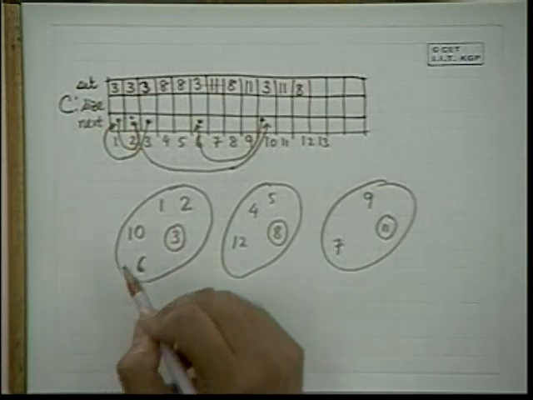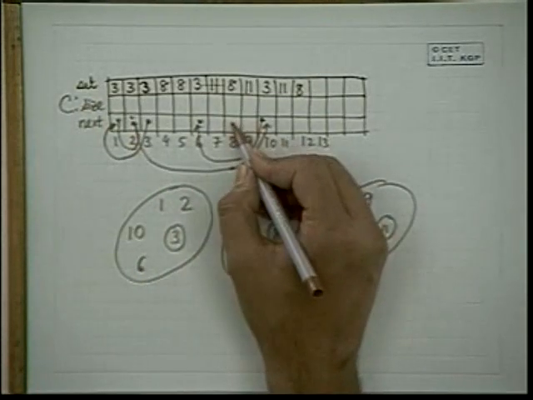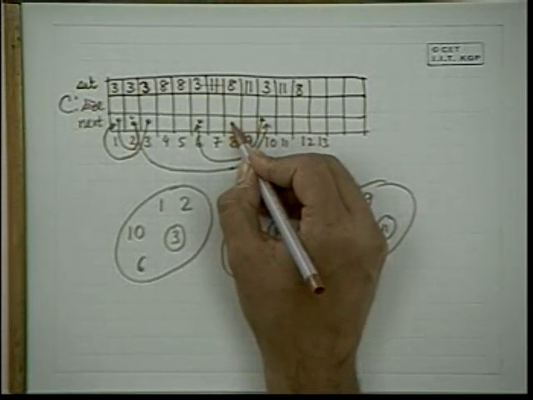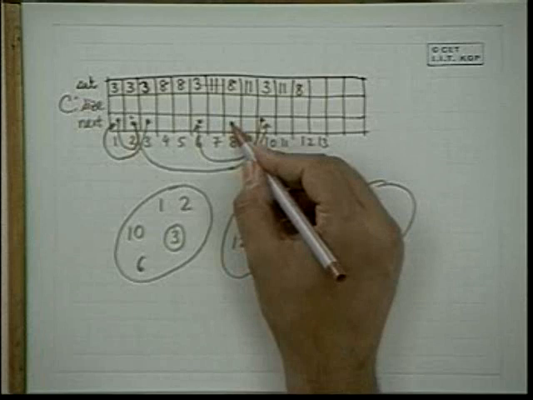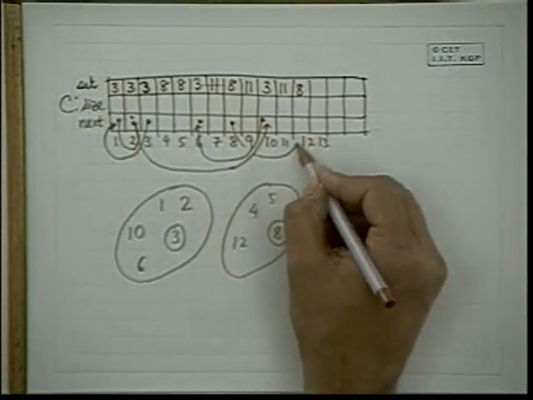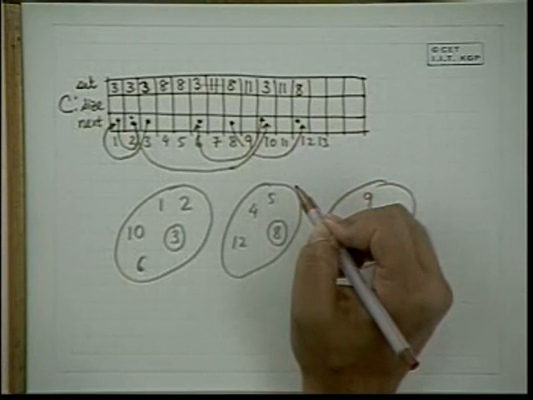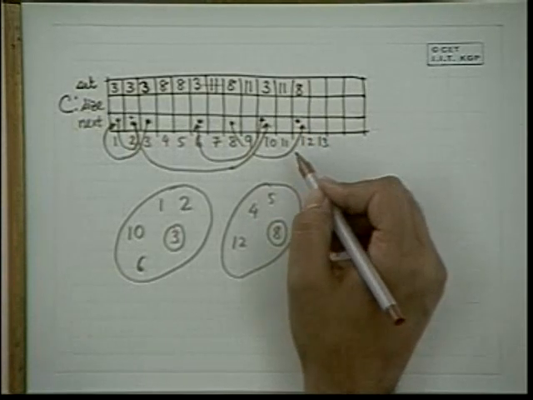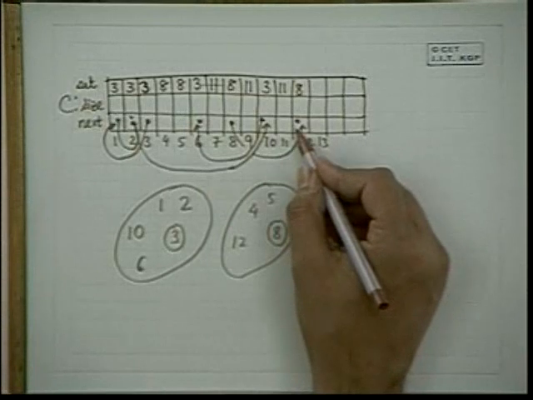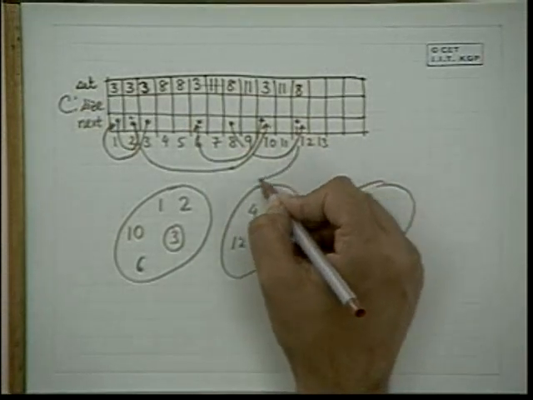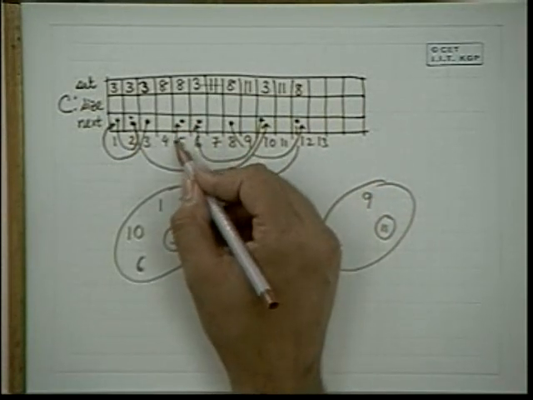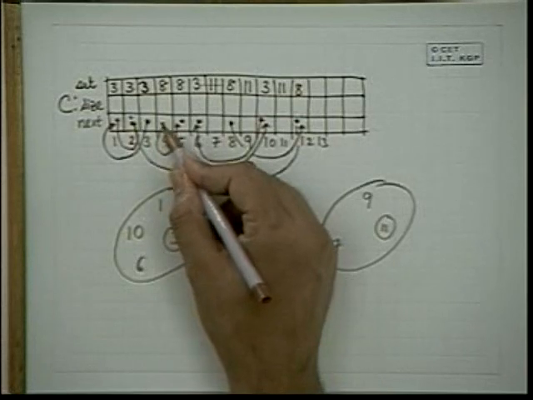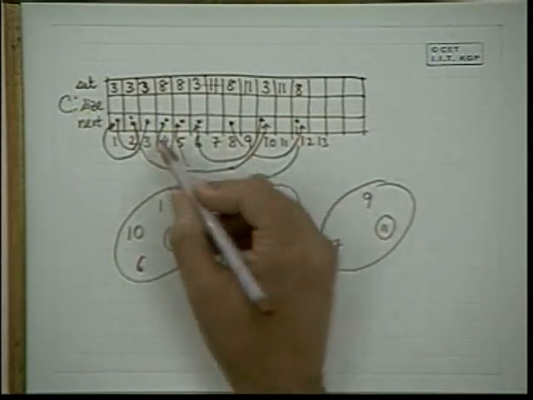So for the next one, it will start again from 8. So it will start from here. So 8 will first point to, say, 12, and then from 12 we will go to, say, 5, then 5 will go to, say, 4. So 4, 5, 8, 12, everything is there.